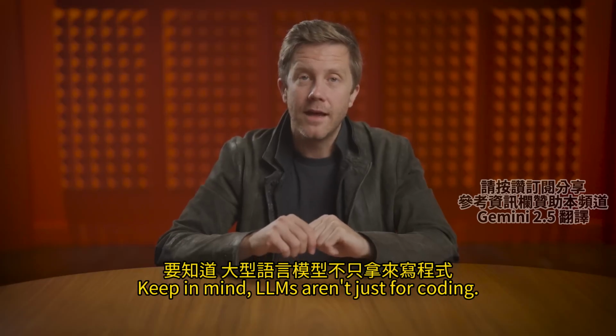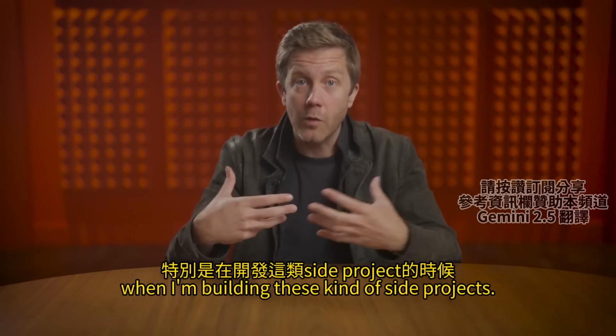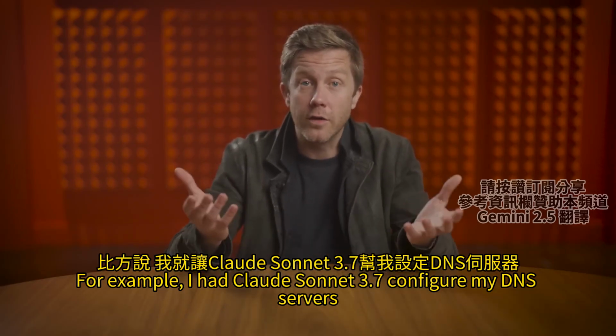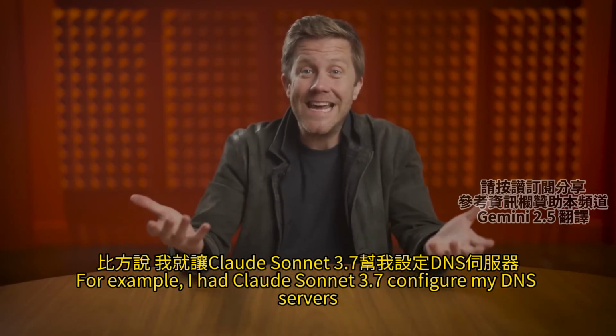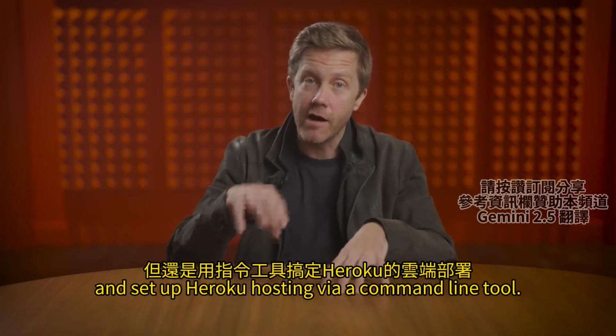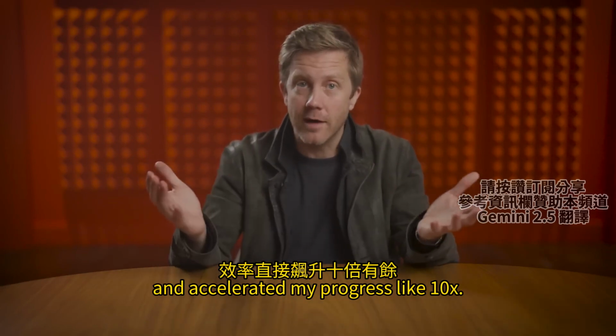And keep in mind, LLMs aren't just for coding. I use them for a lot of non-coding work when I'm building these kind of side projects. For example, I had Claude Sonnet 3.7 configure my DNS servers, which is always a task I hated, and set up Heroku hosting via a command line tool. It was a DevOps engineer for me and accelerated my progress 10x.